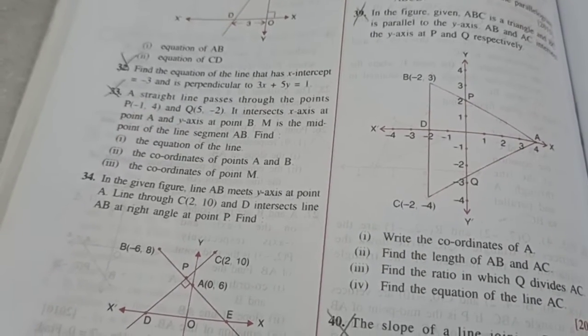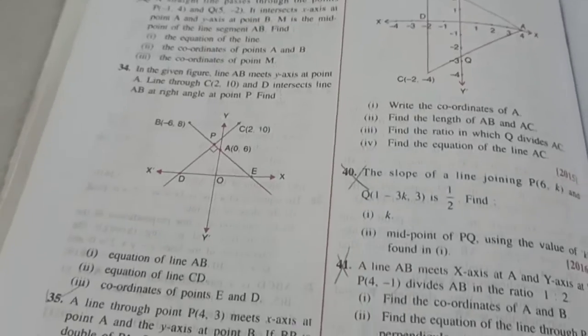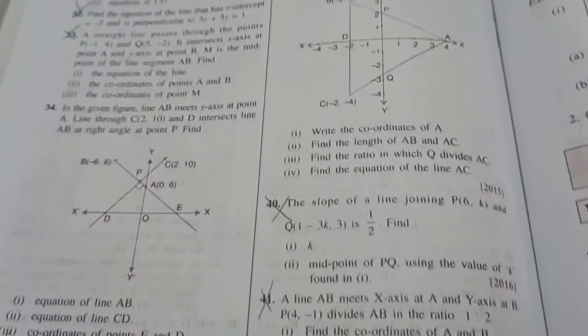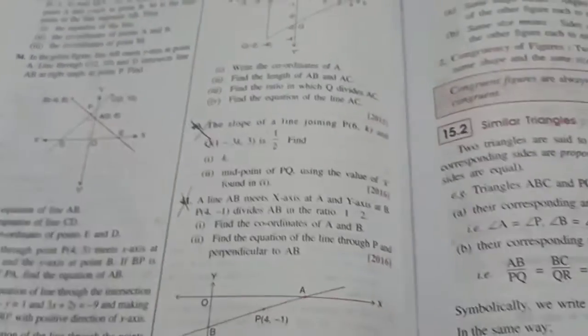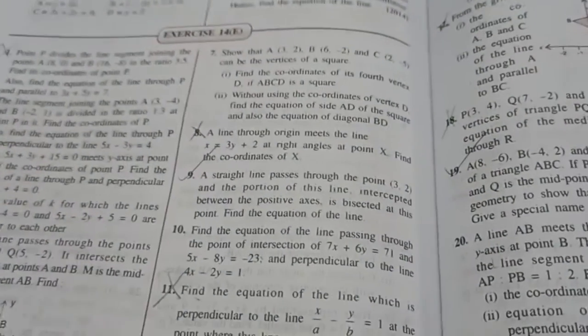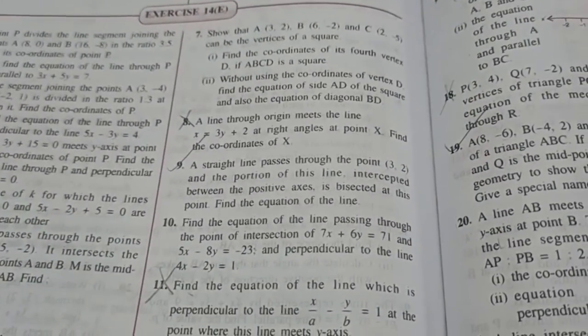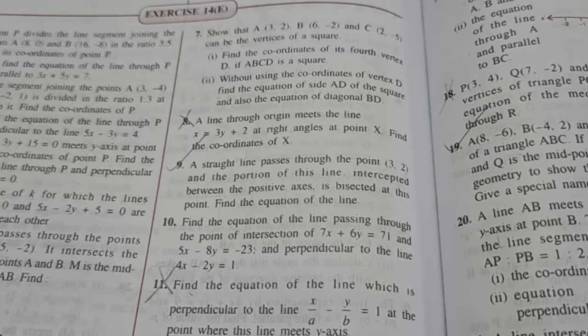No, 34 is there. Even 35 is there. 36 is cancelled. 38, 39, 40, 41. All these sums are there in the syllabus, but they've been cancelled because they are of the same type of sums which we have studied in exercises 14A to 14D.